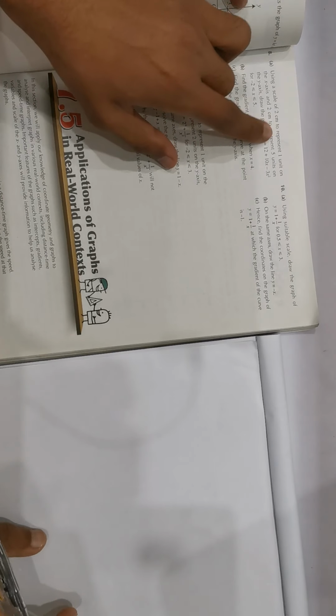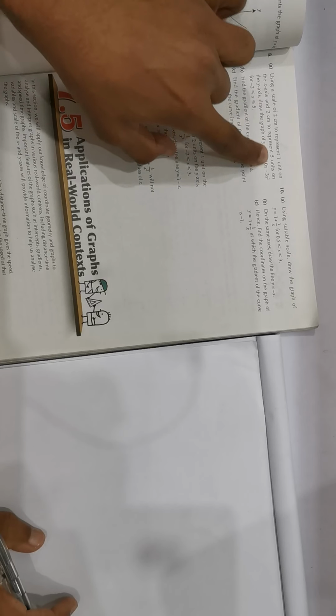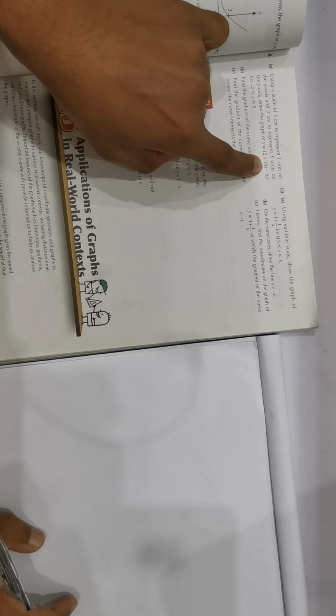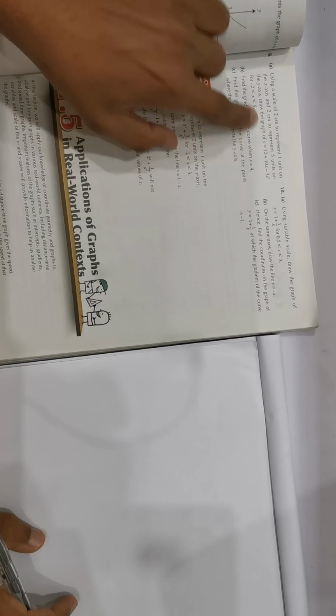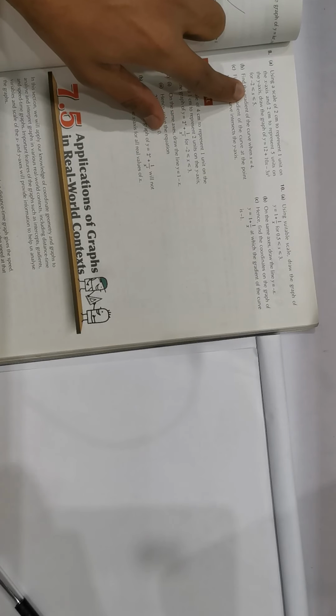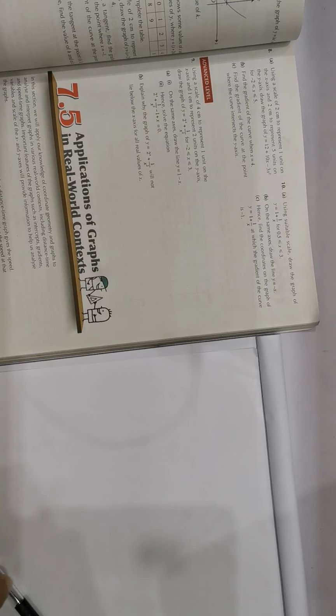Now this is the question which we will be doing just to learn the concept of calculating gradient of curves. It says using the scale of 2 centimeter to represent 1 unit on the x-axis and 2 centimeter to represent 5 units on the y-axis, draw the graph of y equals to 12 plus 10x minus 3x squared for the values of x which are from minus 2 to 5. Now that's the part 1 which I am going to do right now.